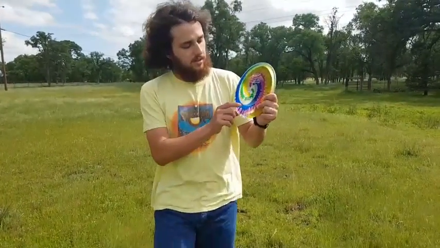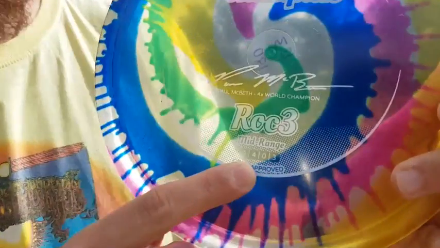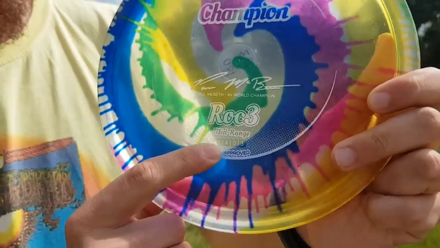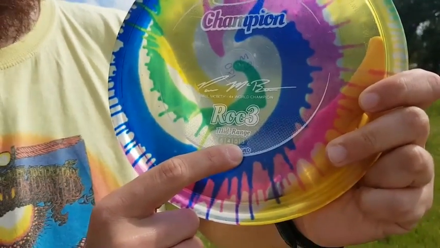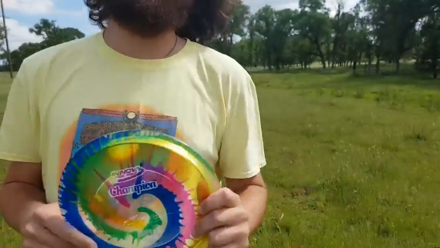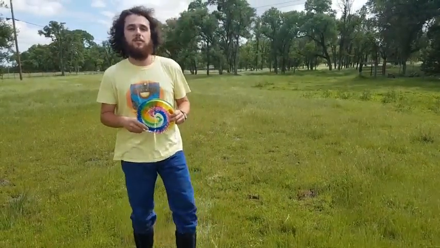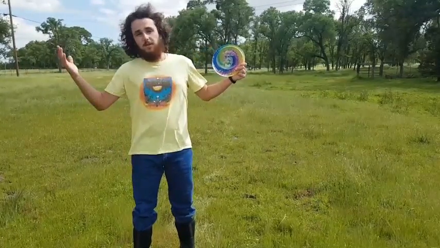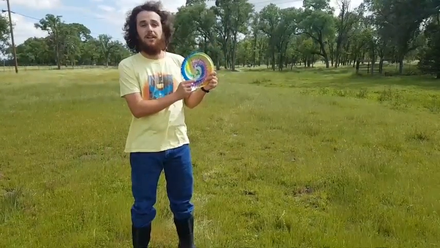Now, this disc is a mid-range disc. It has a glide number of 4, which is the second number right here. 5 would be the speed, 0 would be the turn, and 3 would be the fade, which I won't explain because it'll take a while and it doesn't really relate to math. Or it does probably, but we're talking about glide today.